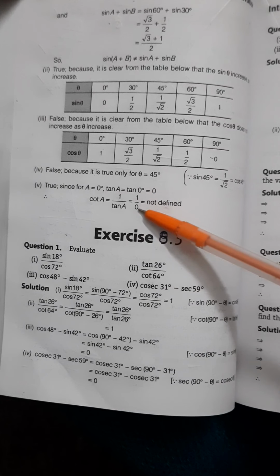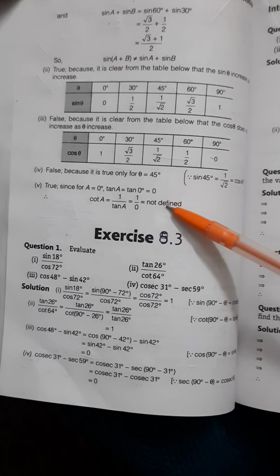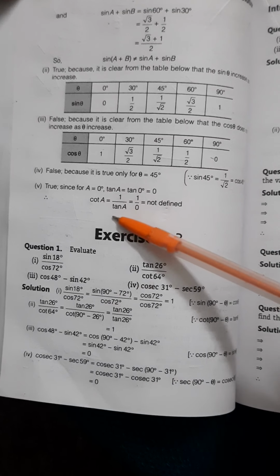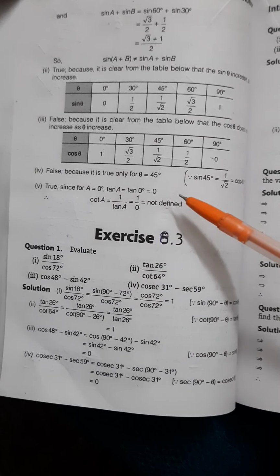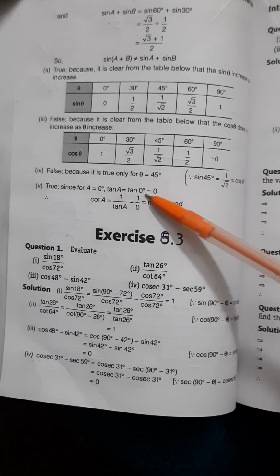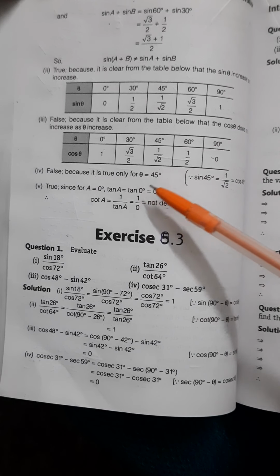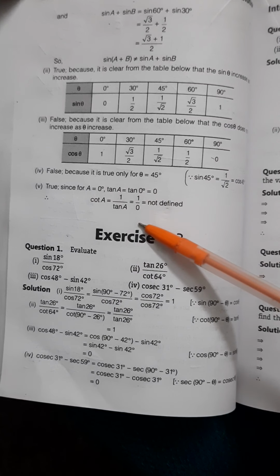So 1 by 0, we cannot divide a number by 0, right? So what is the answer? It is not defined. So cot A is not defined for 0 is true, right? So again I am explaining this part if you have not understood, why cot A at 0 is not defined, because cot is the reciprocal of tan, right? And the value of tan A, when it is 0, tan 0 is 0. So 1 upon 0, we cannot divide the number by 0, therefore the value is not defined.